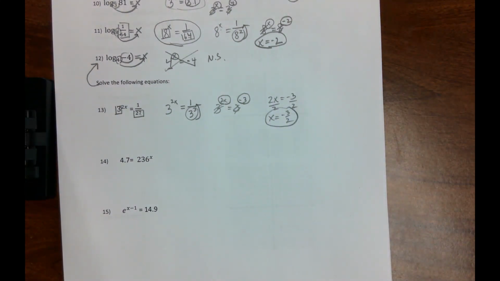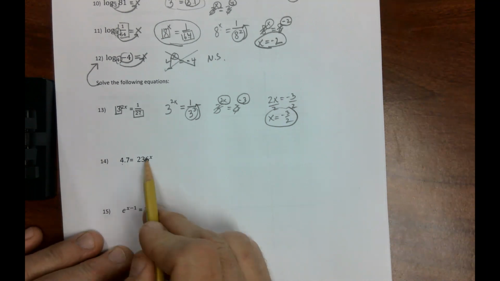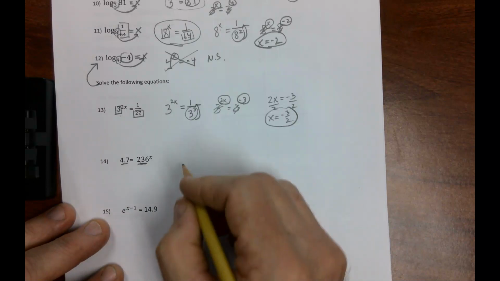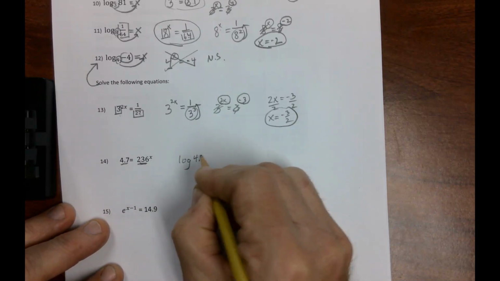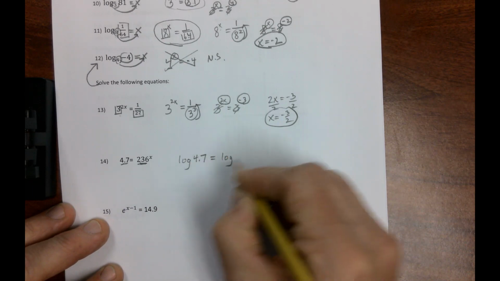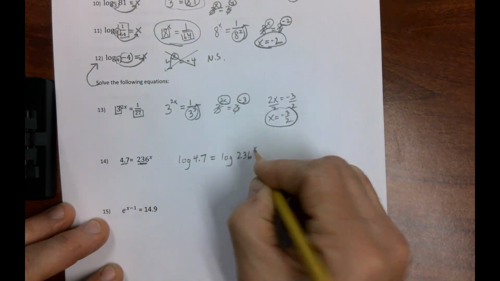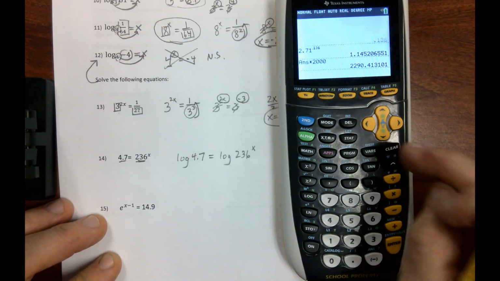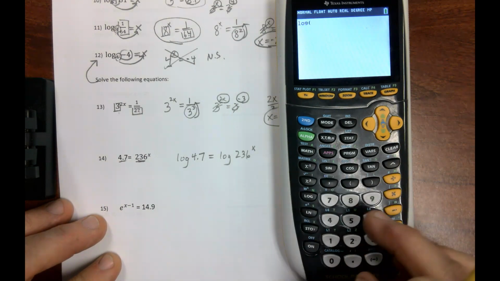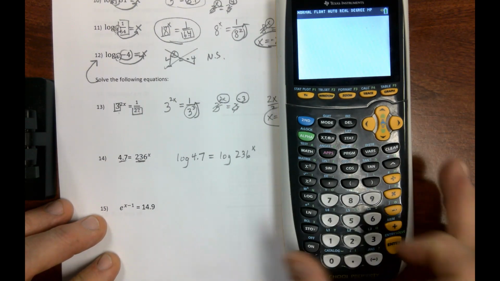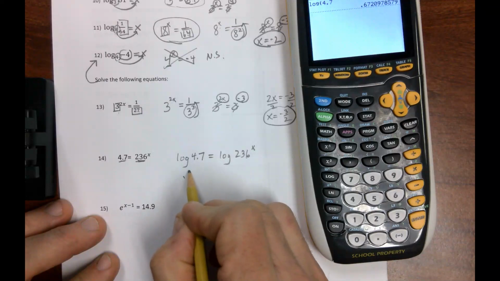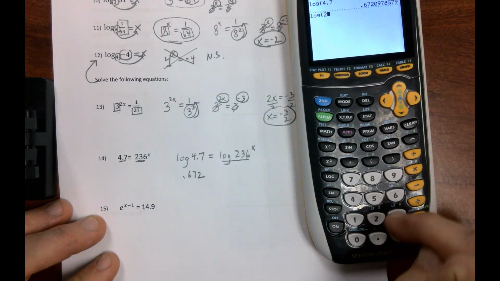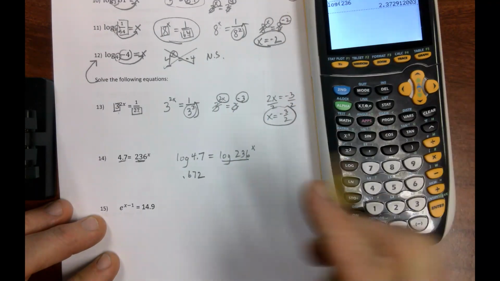Let's keep going. This one, common bases, happy places. No, it's not going to work. Look at that, that's just crazy talk. So this is where we slap a log on this side, we slap a log on this side. And now, remember what we can do. We can actually take our calculator and turn these into actual numbers. So we're going to go log of 4.7. That's 0.672. Now this log of 236 is 2.37, we'll call it.